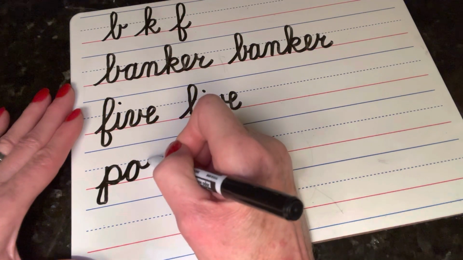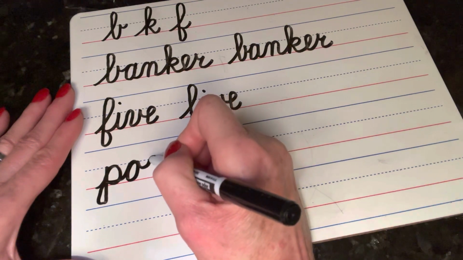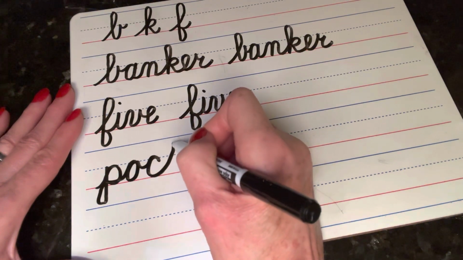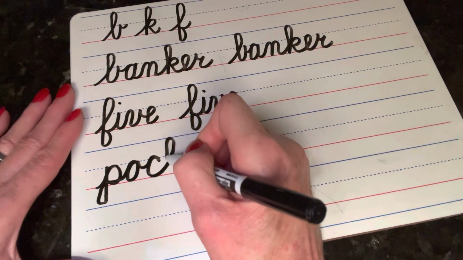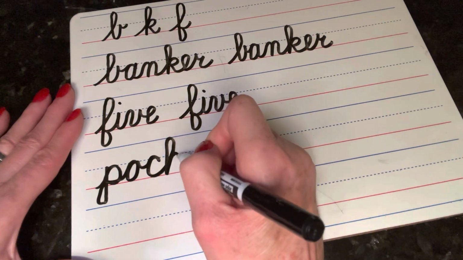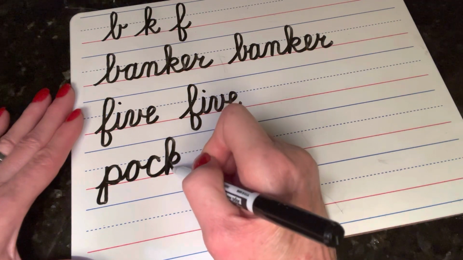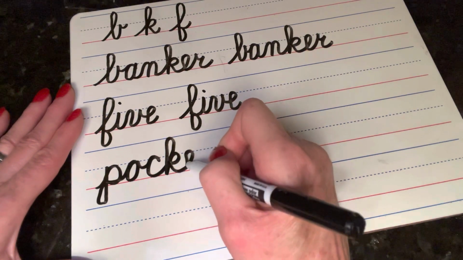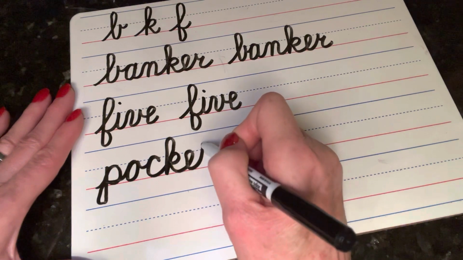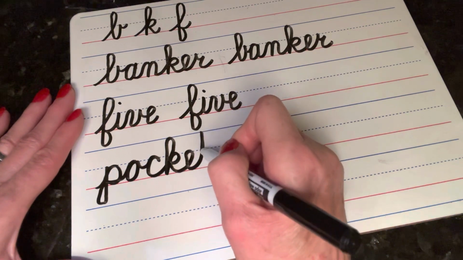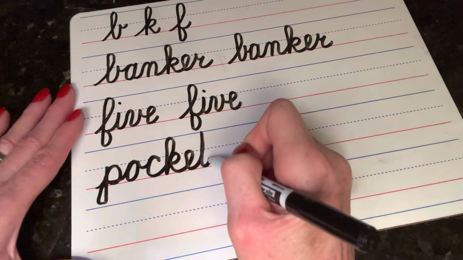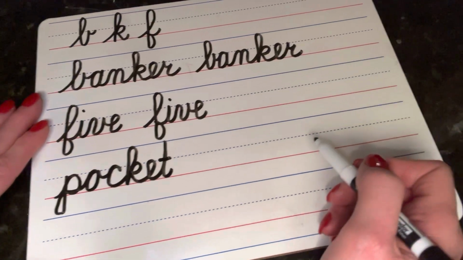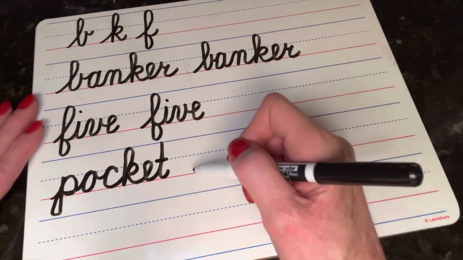So then we're going to pretend like we started at the baseline, go over and make your C. Now we need to loop up a little bit wide to come down and make our K. Loop in there, kick it down, backward loop for the E, straight down, straight up to the top line, straight down with a kick. And don't forget to cross your T. There's pocket.